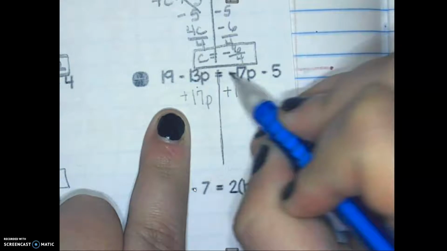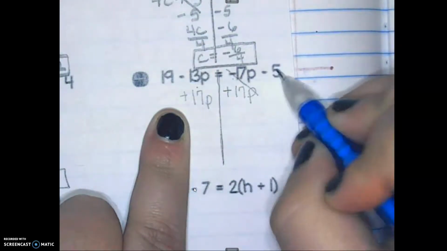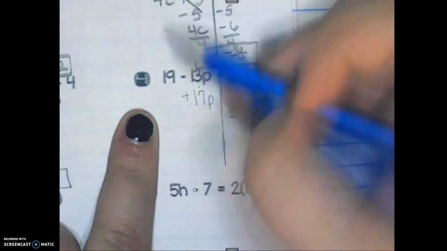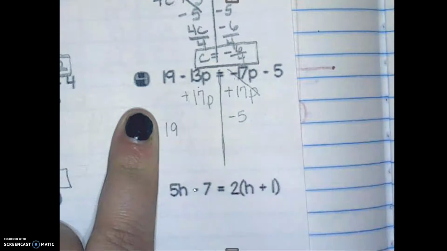Does that show up? Yeah. Cancels, leaving me with just a negative 5. And then we have 19 still, but negative 13 plus 17p is a positive 4p. So positive 4p.